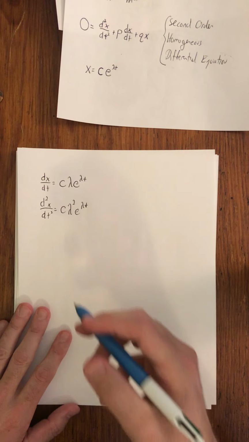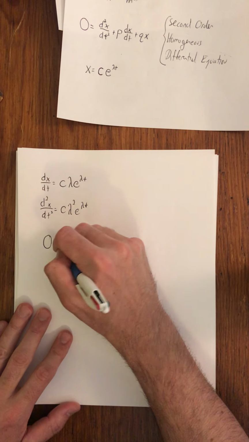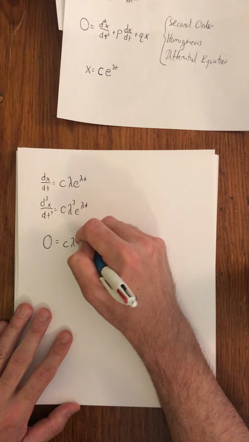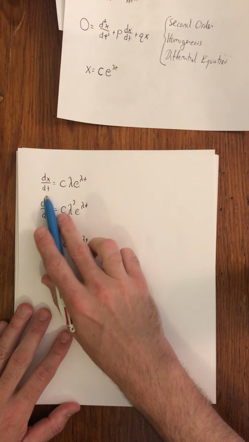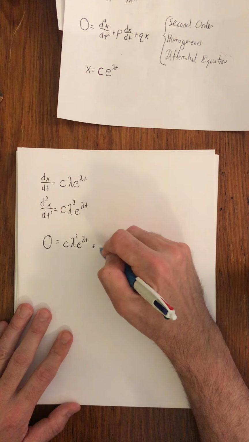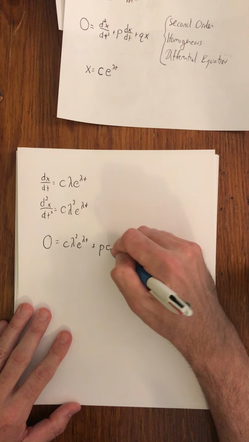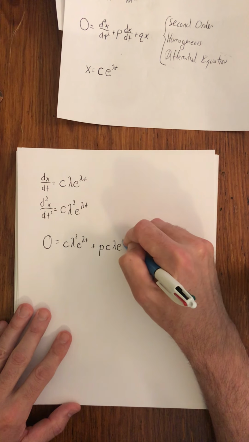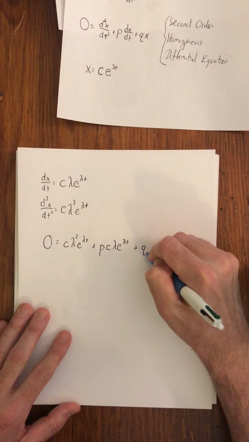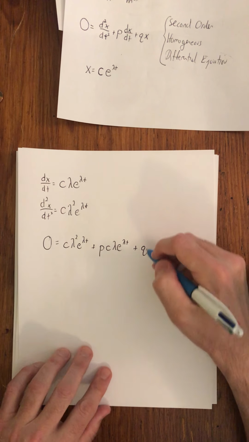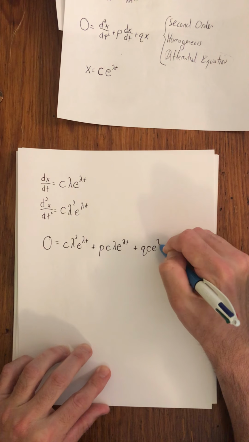So now if I put that all in, I get 0 is equal to c lambda squared e to the lambda t, that's my d squared x dt squared, plus p times dx/dt, c lambda e to the lambda t, plus q times x, which is c e to the lambda t.